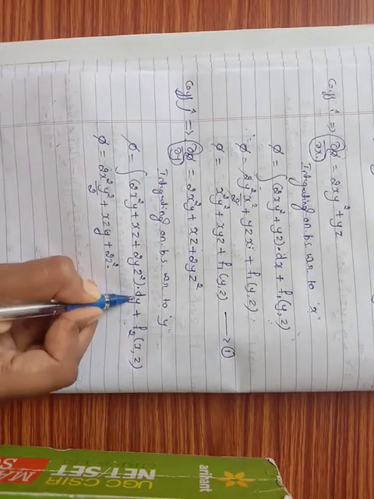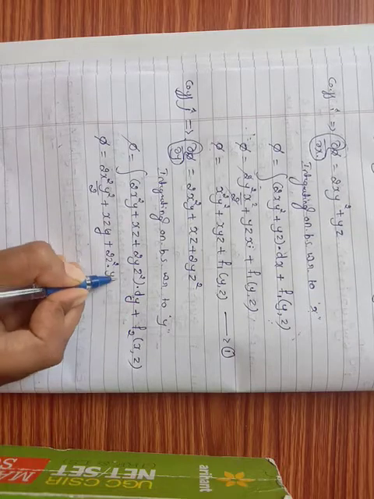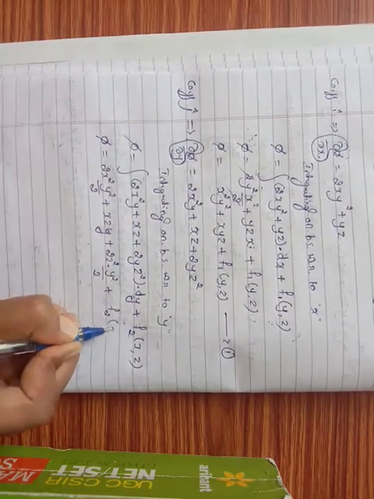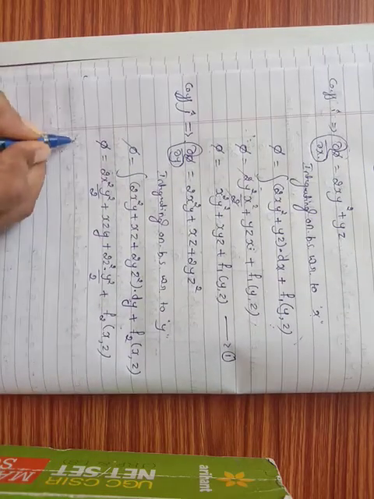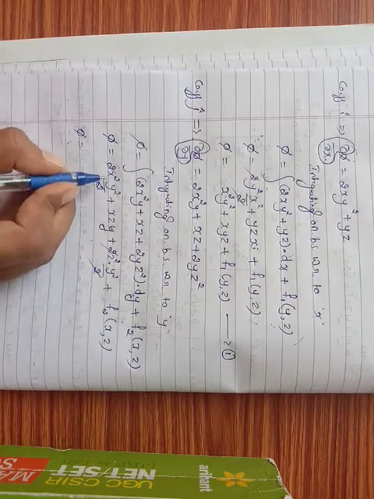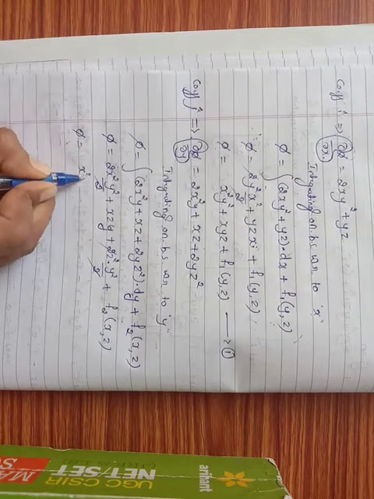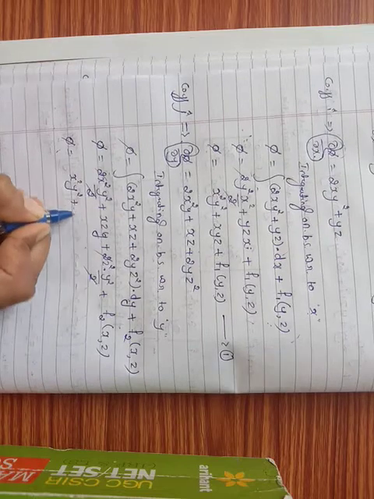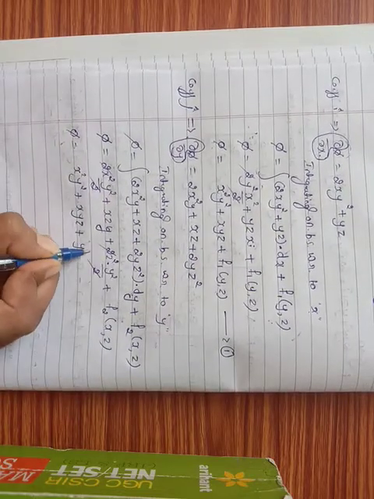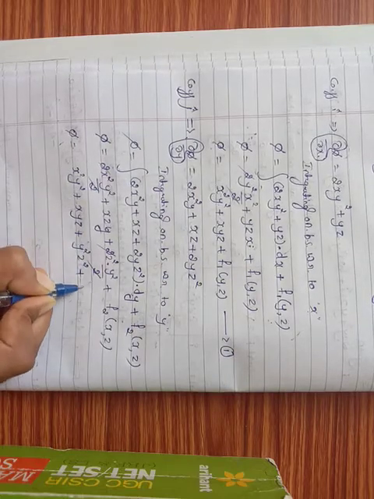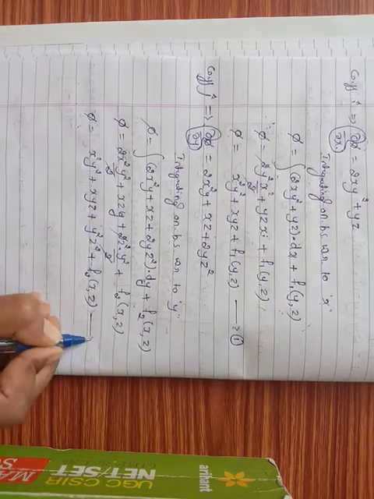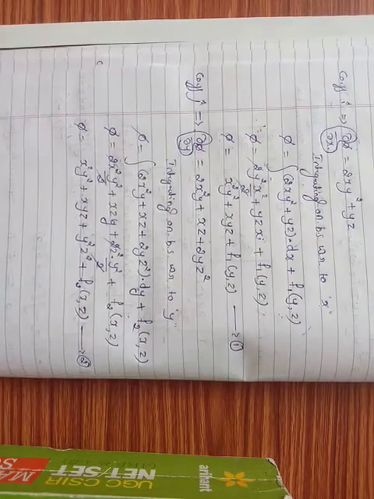Y with respect to y implies y²/2, plus an integral constant, meaning an arbitrary function. Then φ is equal to 2, the 2s cancel here, and here also the 2 cancels. So what it implies: x²y² plus xzy, which can be written as xyz, plus z²y² or y²z², both are the same, plus f₂(x, z). Keep it as it is. Consider this one as equation 2.